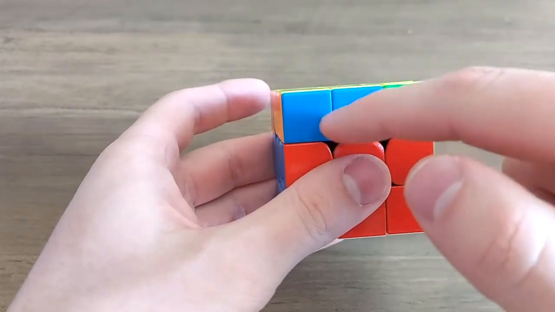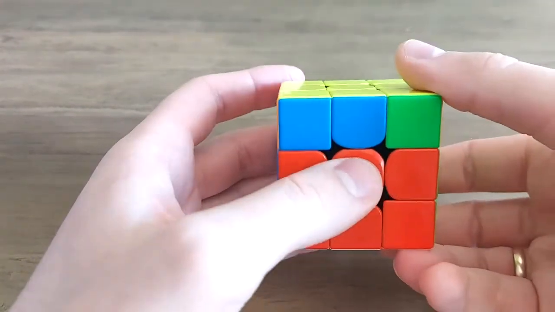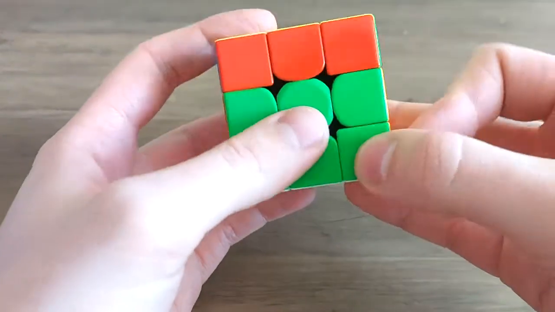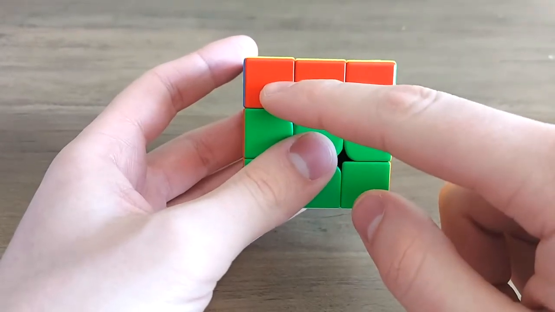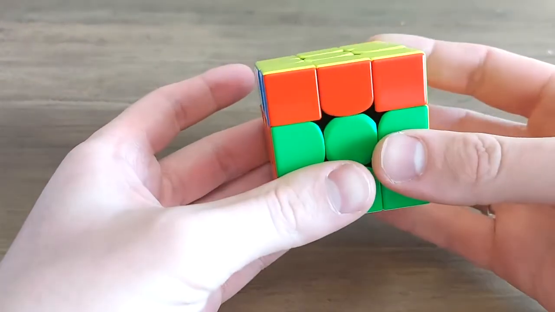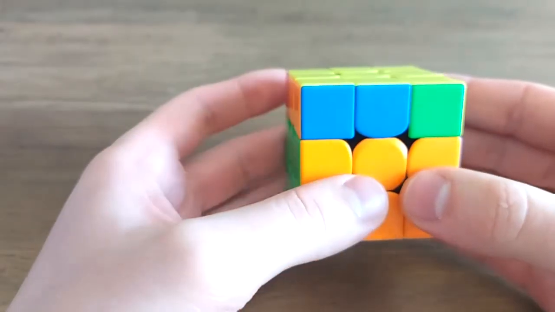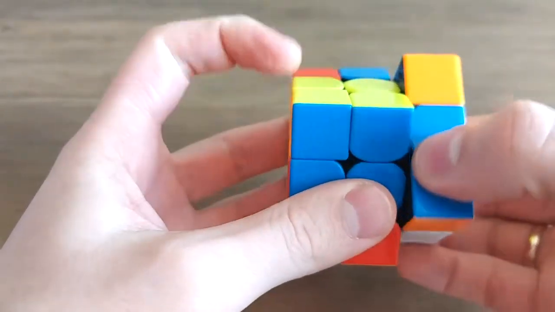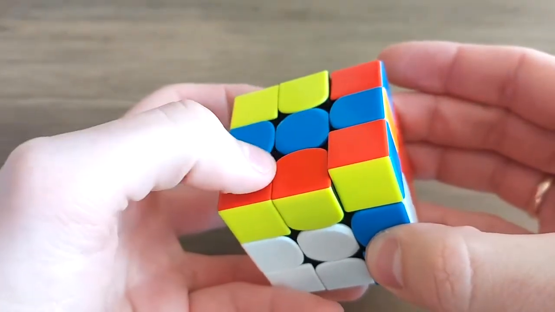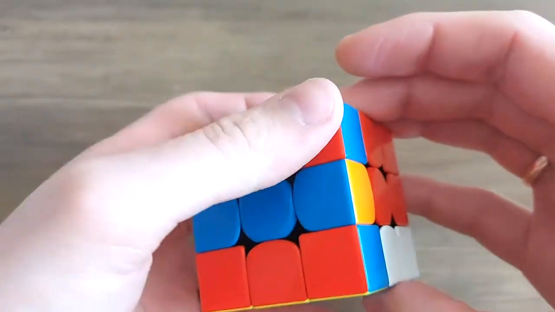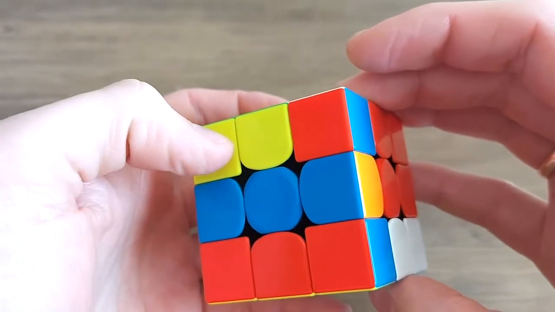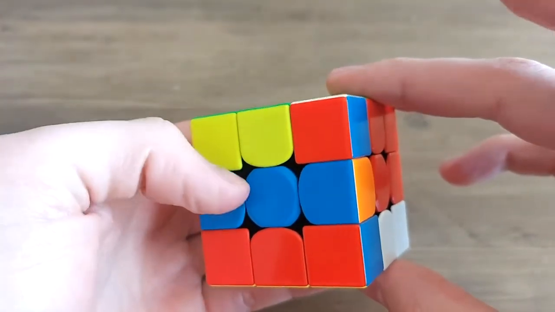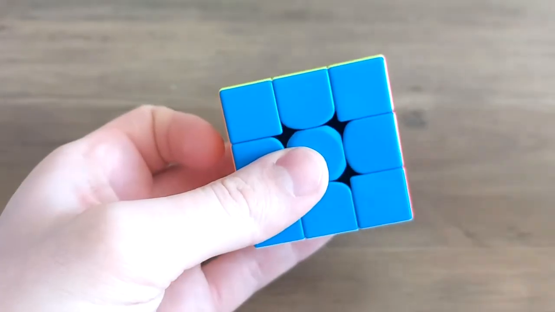You just remember that here you have blue, and all you remember is that it's blue. But after you do your algorithm, this becomes red, and it's really hard to follow which way you should do your AUF. So here's how I follow it. I start doing Zperm, and then I just look to this place. So I know that on top will be red, then I finish my AUF, and red is over here, so I need to do U prime after I finish my Zperm.